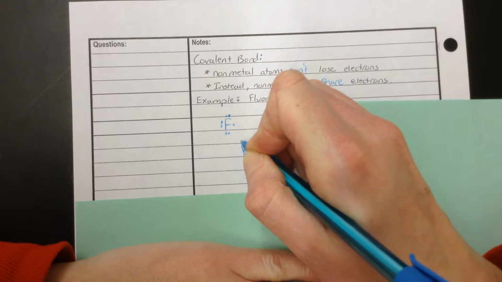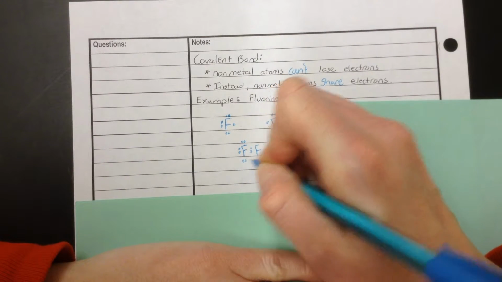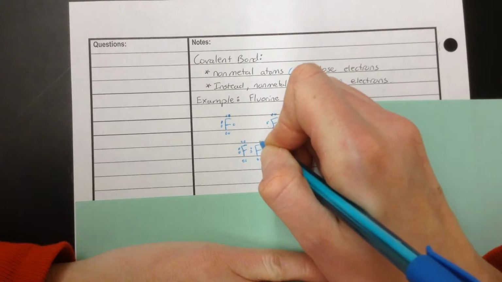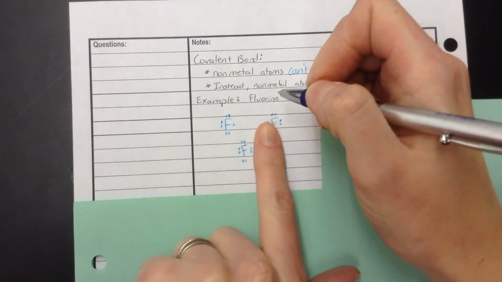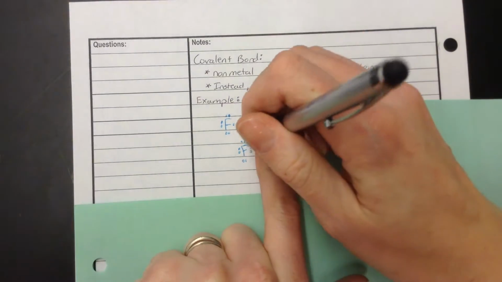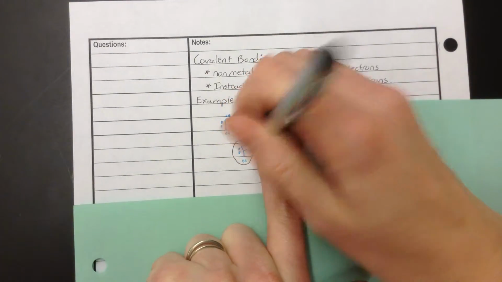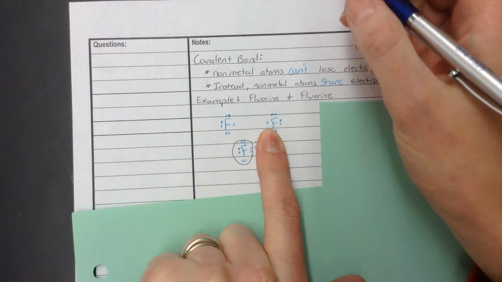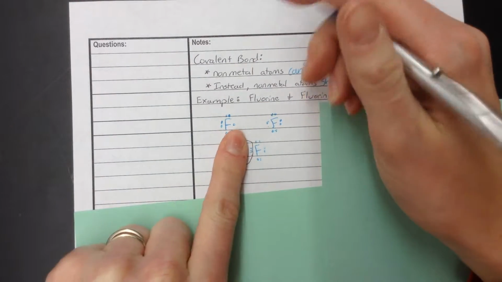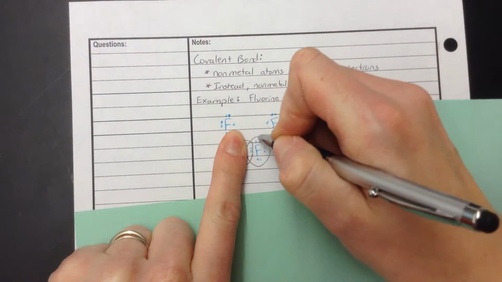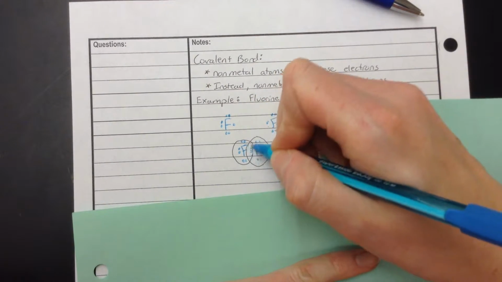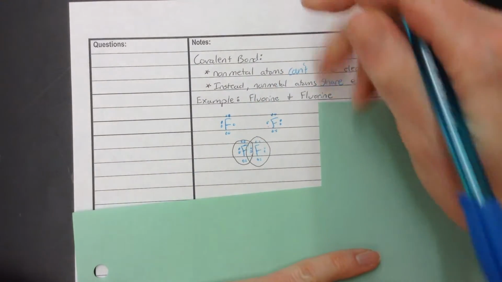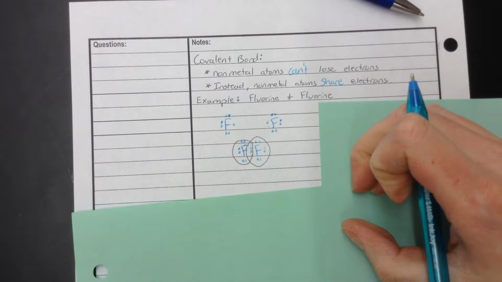And we do this. So we've got our pairs of 2 around, and from this fluorine's perspective, can you see that? Yeah. From this fluorine's perspective, it says, hey, look, I have 8 valence electrons. I'm happy. And from this fluorine's perspective, he says, oh, look, me too, yay. And so right here, this is where they're sharing those electrons, and that right there is the covalent bond.